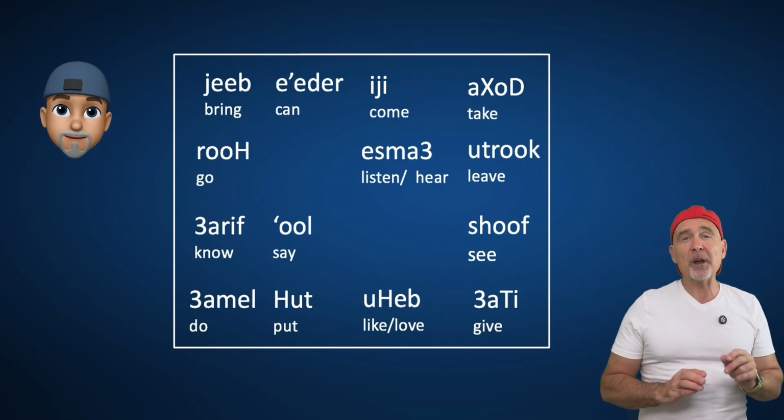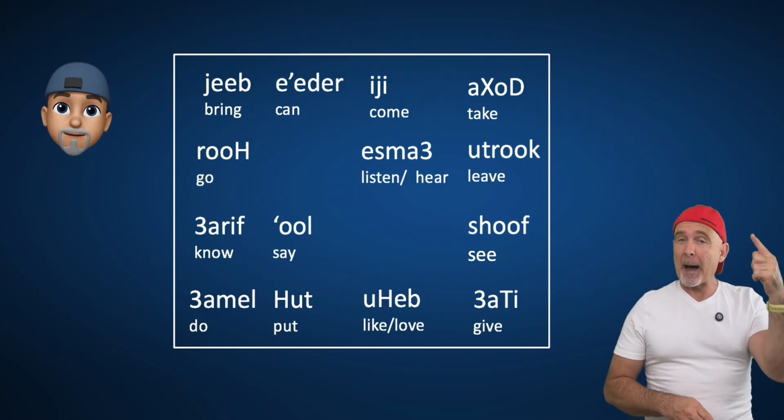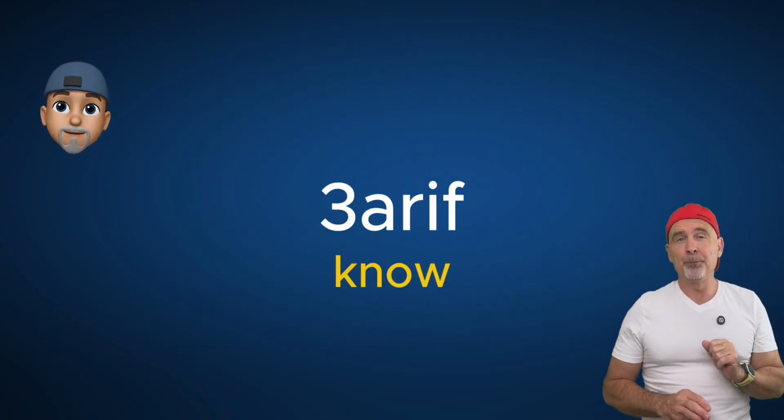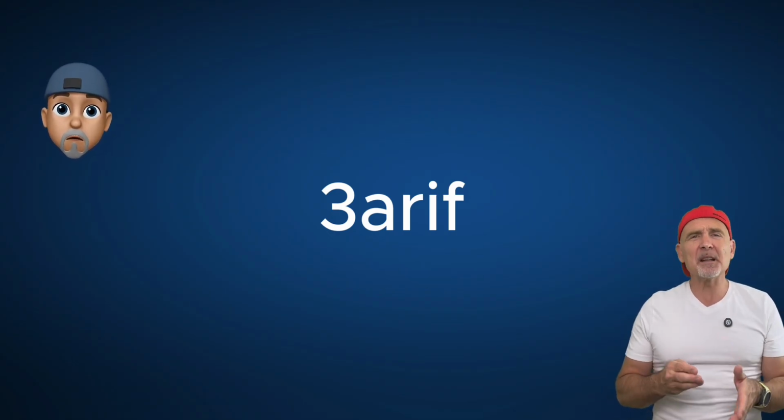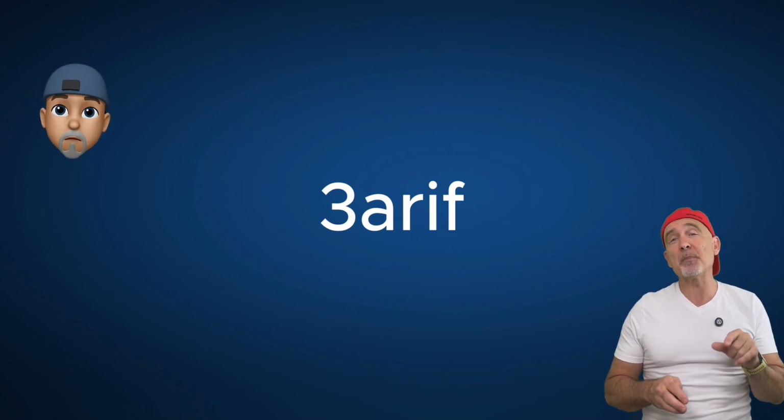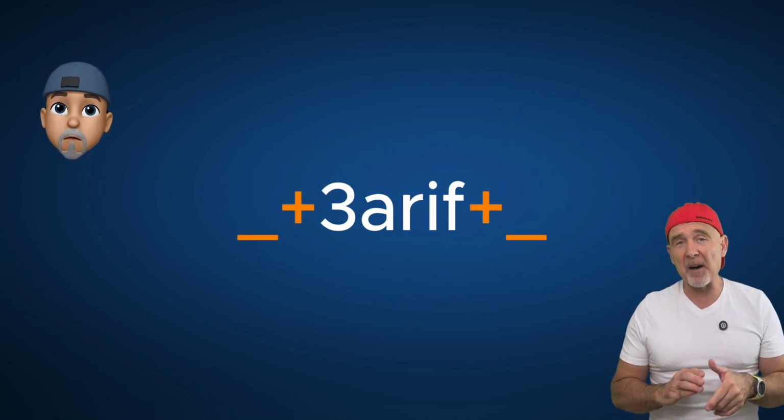Today, to learn the regular verb patterns, we'll use the verb عارف, to know. This part, عارف, is the stem. For now, think of it like the body of the verb. It will stay there, and we're going to attach things before it and sometimes after it.